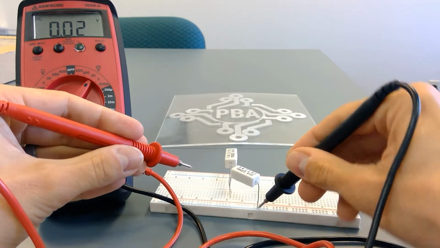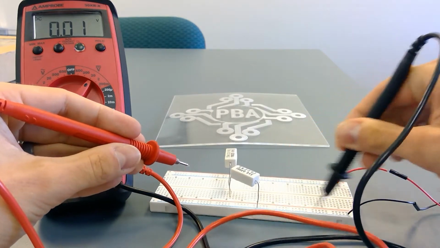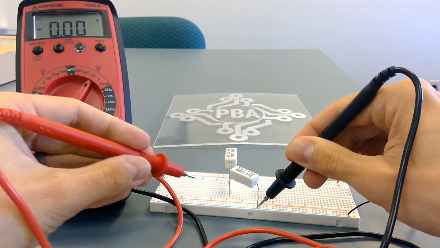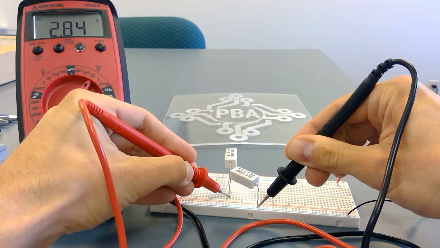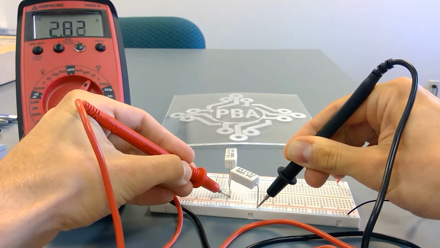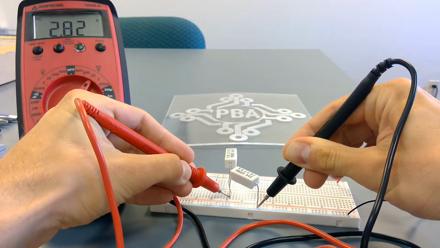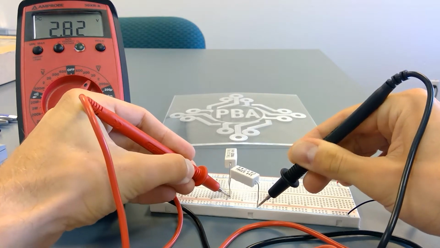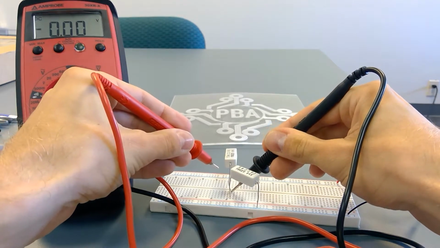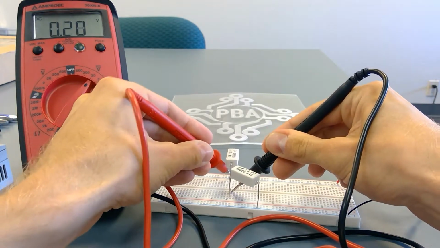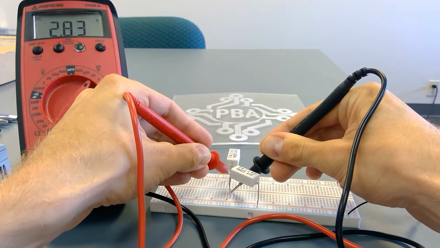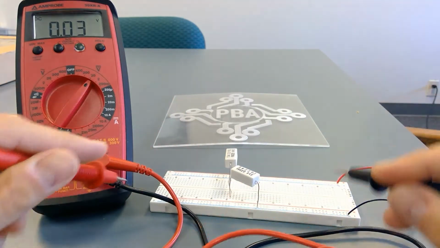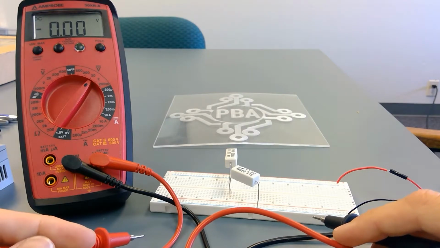Common lead on the lower voltage side, right next to where it connects to the ground of the power supply, and the positive lead up at the other end. 2.8, we'll let it settle there. We'll call that 2.82 volts. And let's test the other one, just to see how closely it matches. Very, very close. That's exactly what we expected, since these are both 22 ohm resistors.